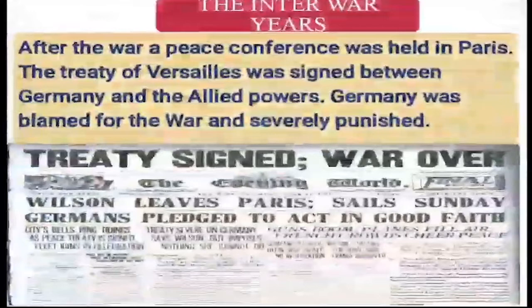This is also a paper clip where you can see the treaty signed. War over. Wilson leaves Paris, sails Sunday. Germany pledged to act in good faith.